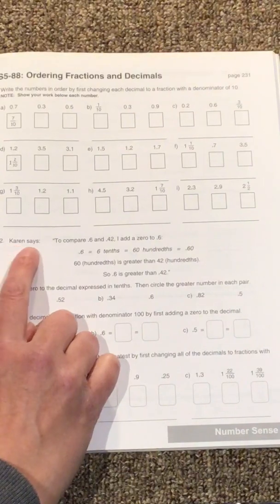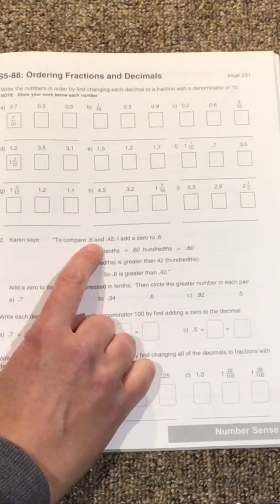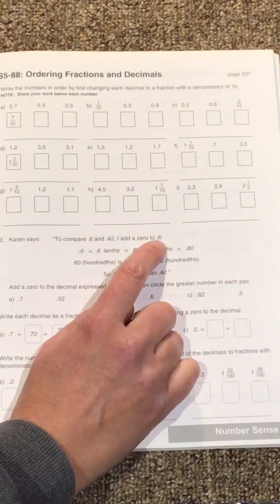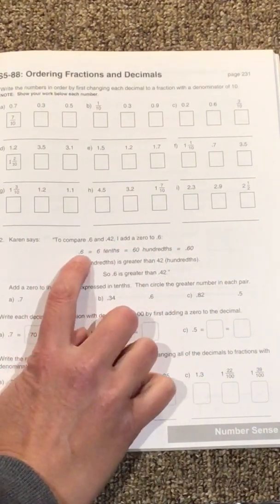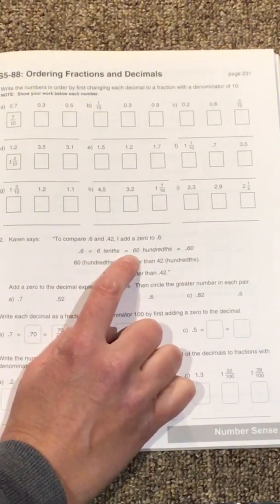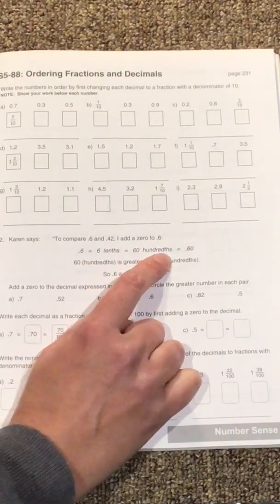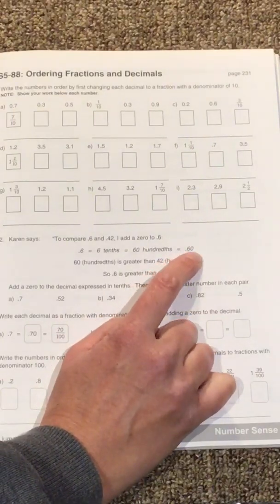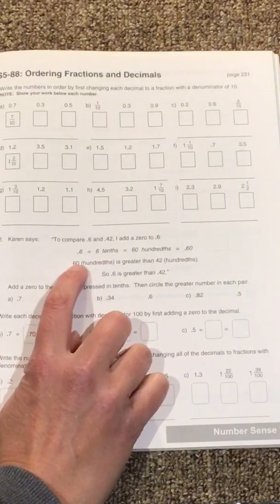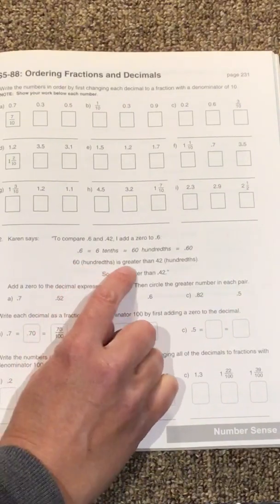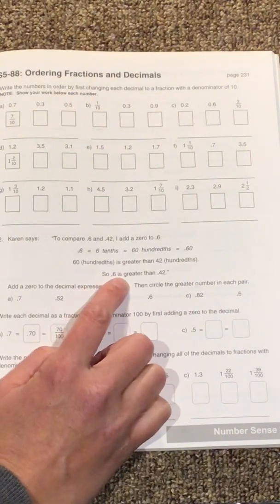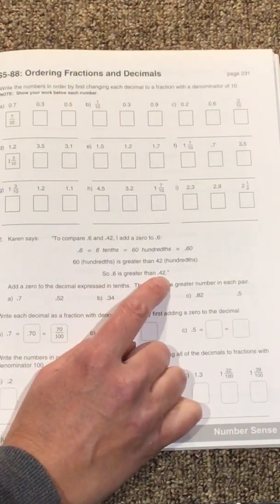Okay, number 2, Karen says, to compare 0.6 and 0.42, I add a 0 to 0.6. So 0.6 is the same thing as 6/10, which we know is the same thing as 60/100, which we can write as 0.60. Then it's easy to see that 0.60, 60/100, is greater than 42/100. So 0.6 is greater than 0.42.